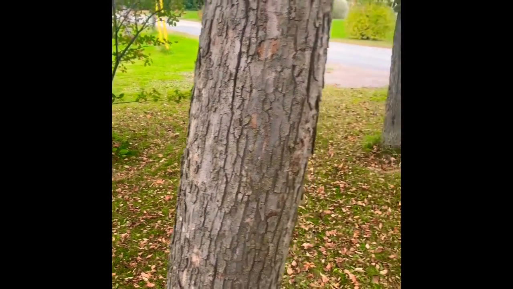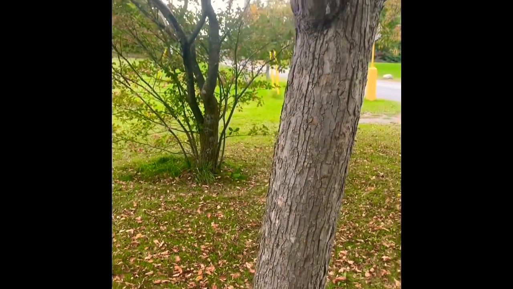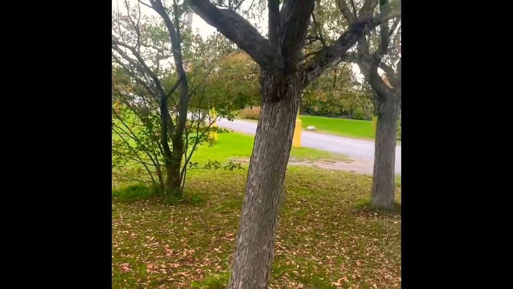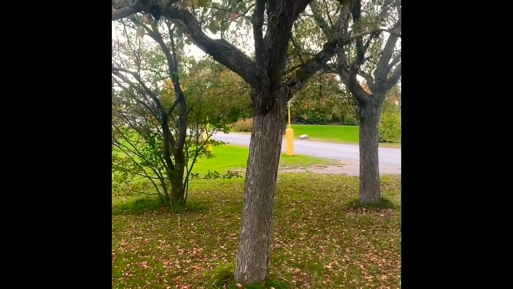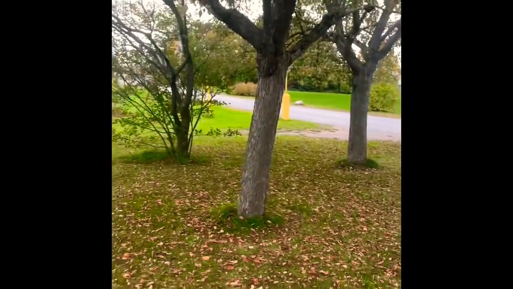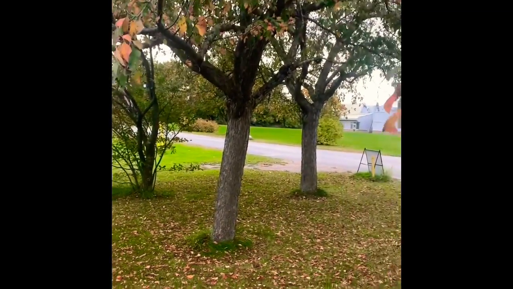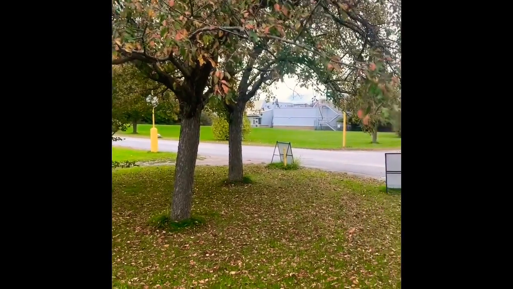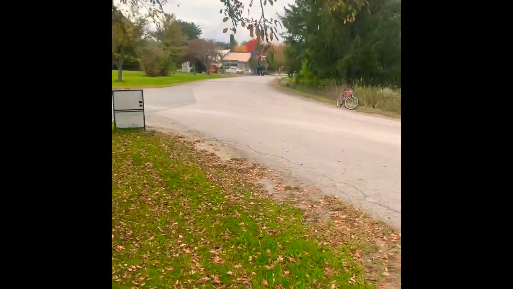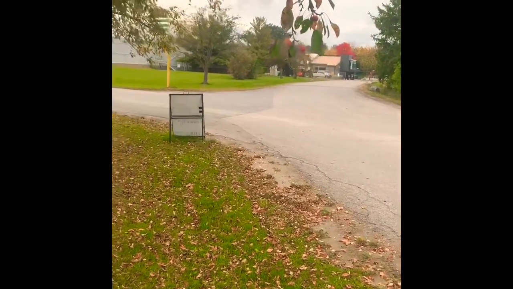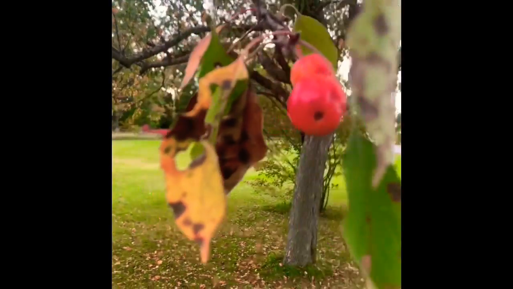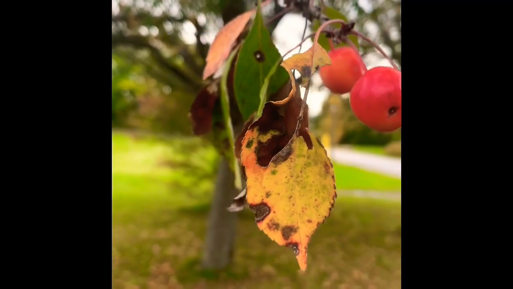And these are medium sized trees which can grow up to 15 to 25 feet high. I think this tree is around 8 or so feet. I don't have accurate measurements. And the fruits are very small compared to normal apples. They are around 2 inches in diameter, and they are edible.